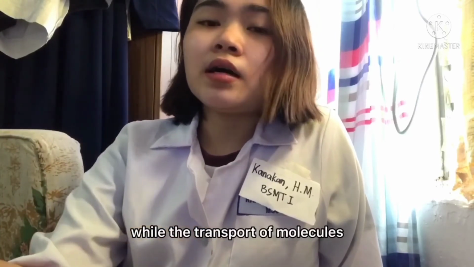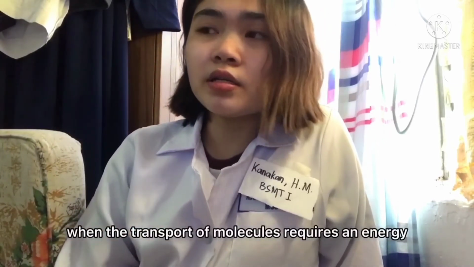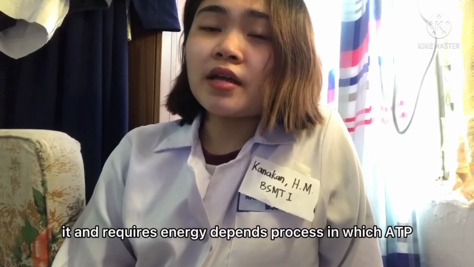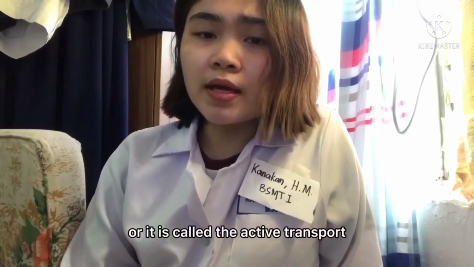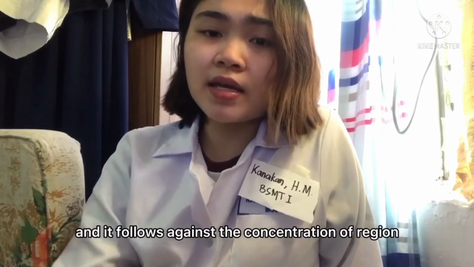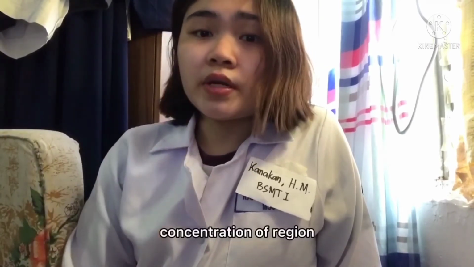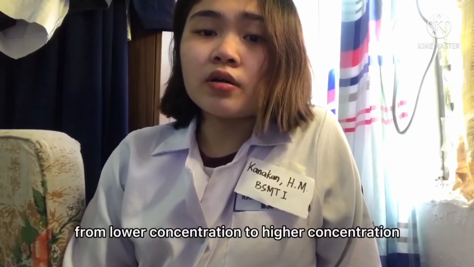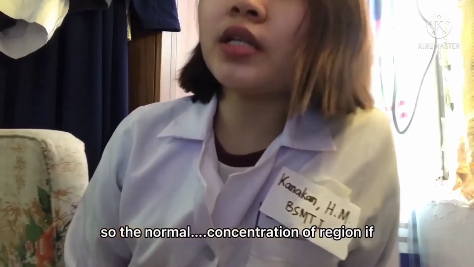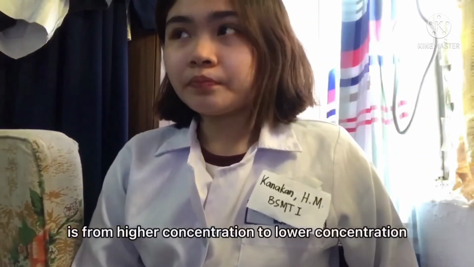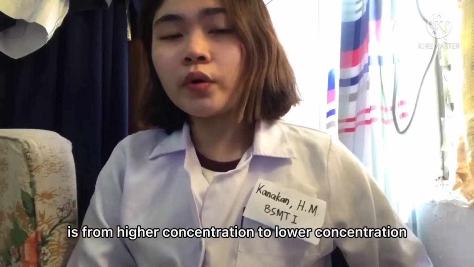Okay? While the transport of molecules that requires energy, in which ATP is used, is called active transport, and it goes against the concentration gradient, from lower concentration to higher concentration. Usually, the normal direction, following the concentration gradient, is from higher concentration to lower concentration.